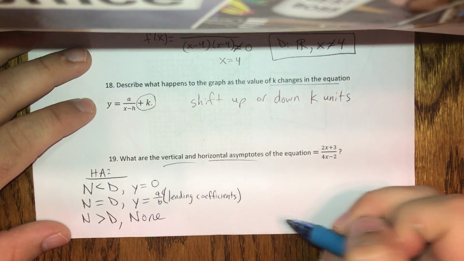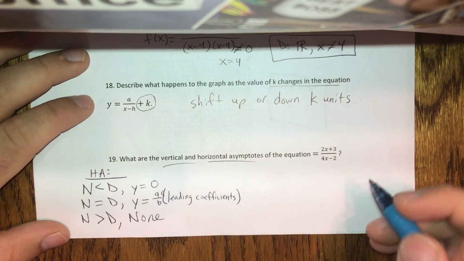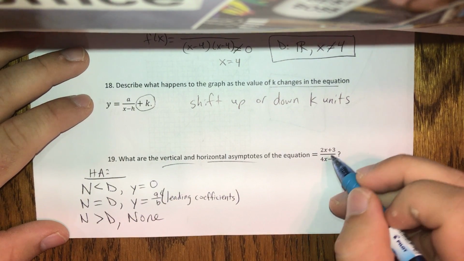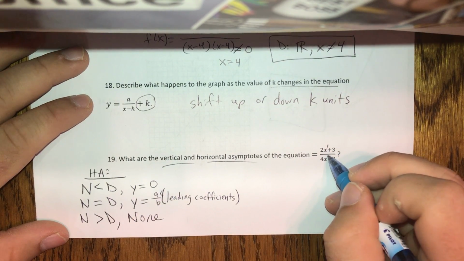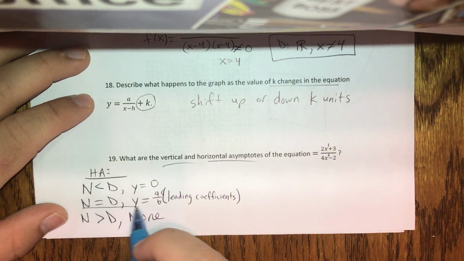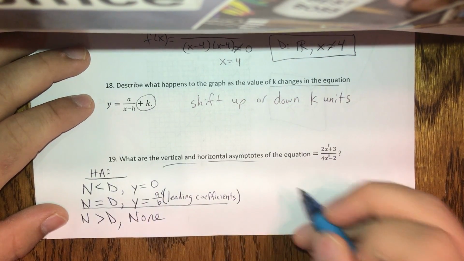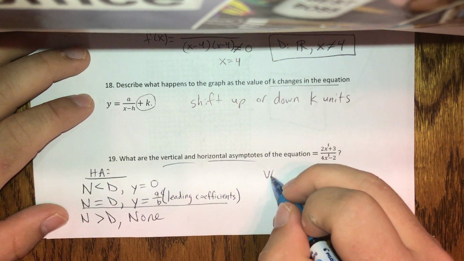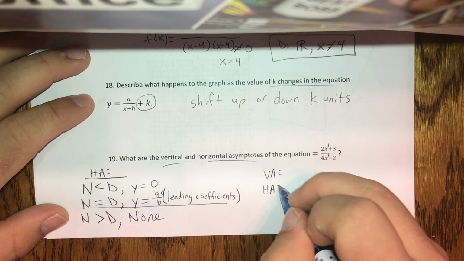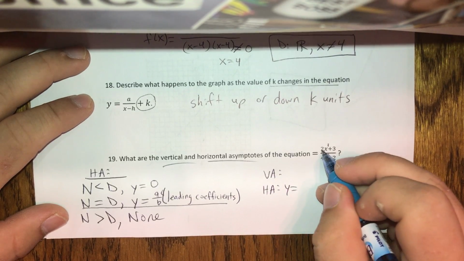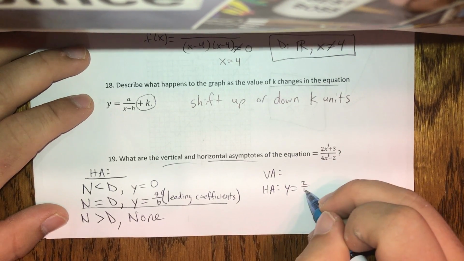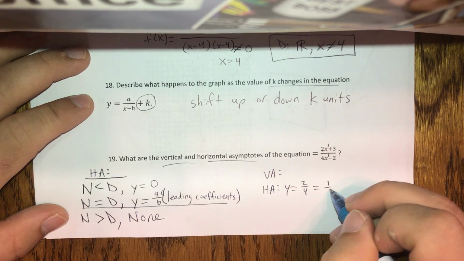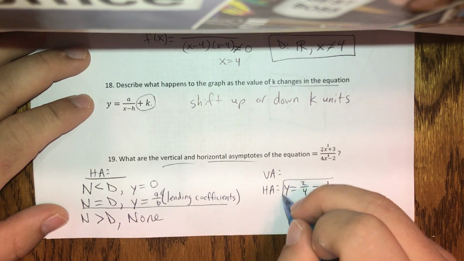That's where you're going to have a slant asymptote, and you can always graph it in the calculator to see what it looks like. So on this one, the degree on top is 1, degree on bottom is 1, and so that means they're equal, which means we're going to look at the leading coefficients. So let's see, the VA and HA. The HA is going to be y equals, my top is 2, the bottom is 4, which equals 1 over 2. And so y equals 1/2.